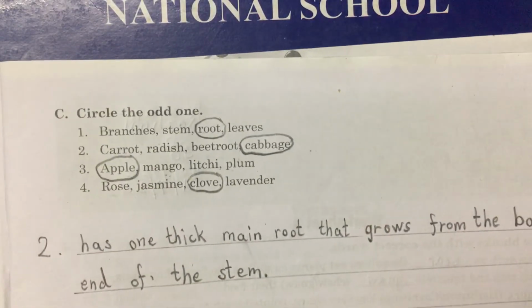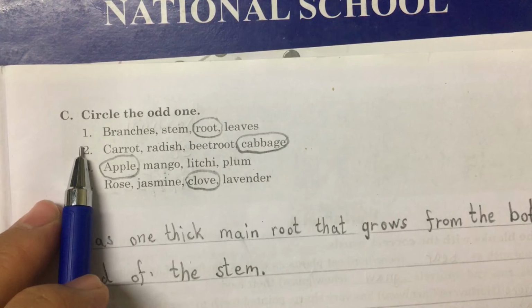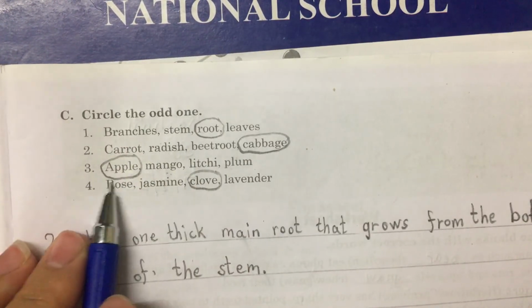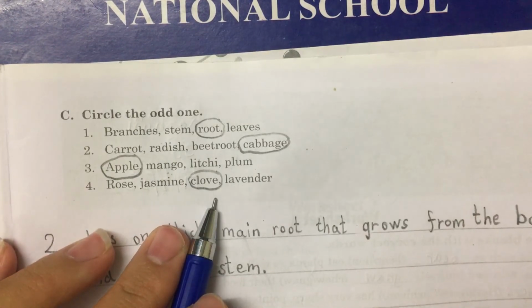And the last question is, circle the odd one out. Number 1 is root. Number 2 is cabbage. Number 3 is apple. And number 4 is clove.